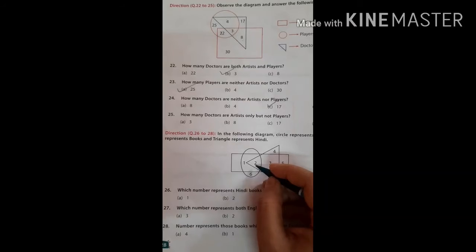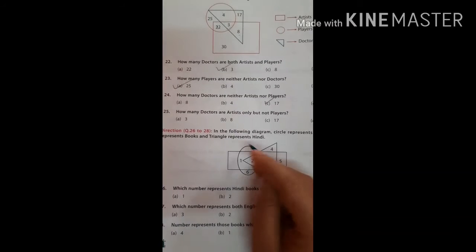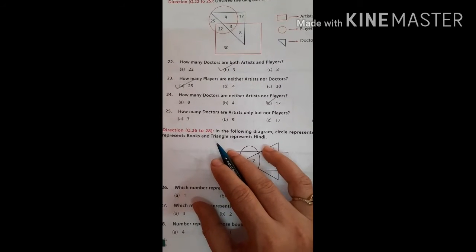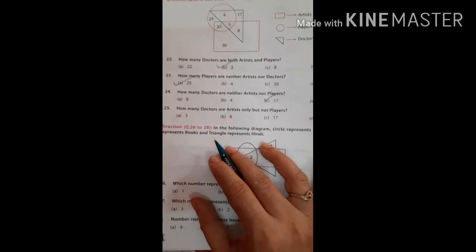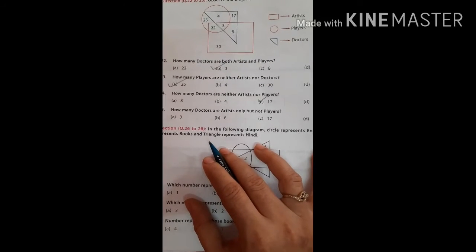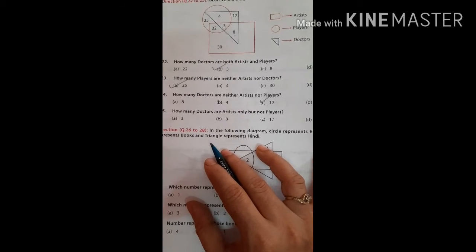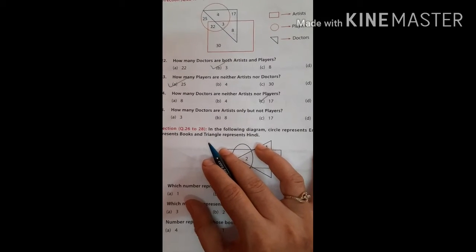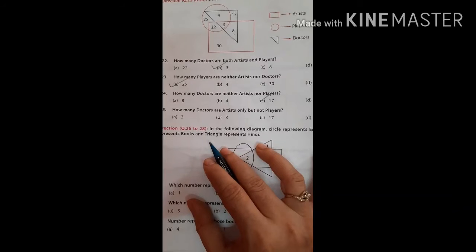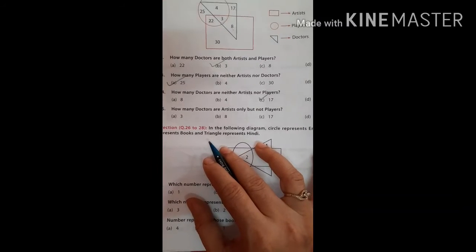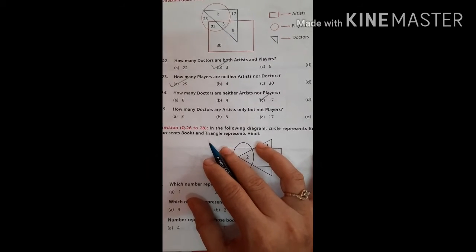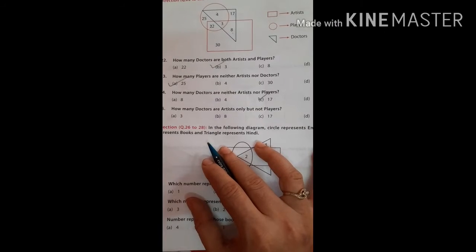Next is how many doctors are artists only but not players? अब you have to look for the doctors जो artists तो हैं but players नहीं हैं. So that means doctors and artists हमको ढूंढने हैं. Doctors के लिए triangle, artists के लिए rectangle. So you have to look for the number which is in the intersection of triangle and rectangle. अब देखो triangle और rectangle की intersection में कितने लोग हैं? You can see it is 8.